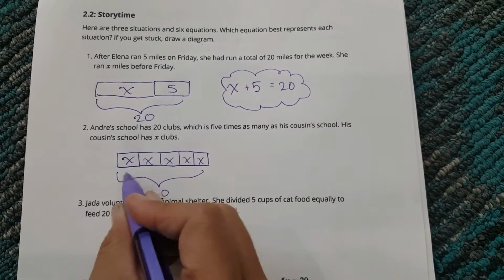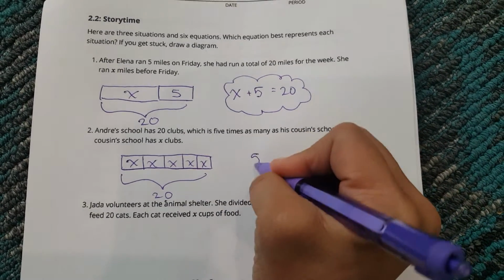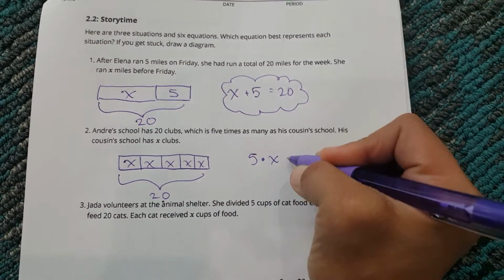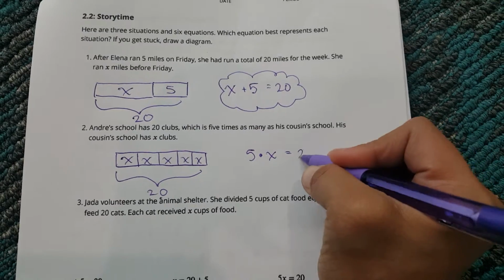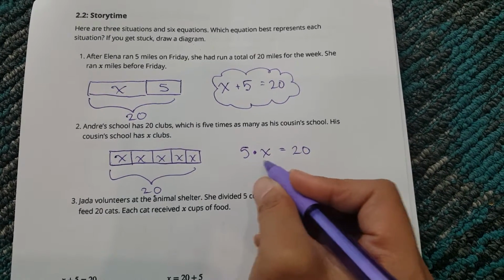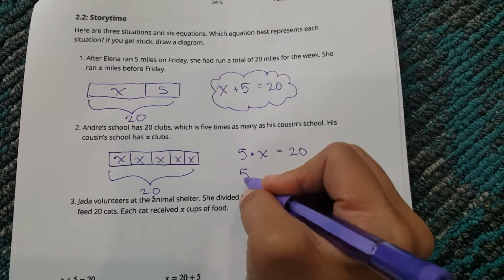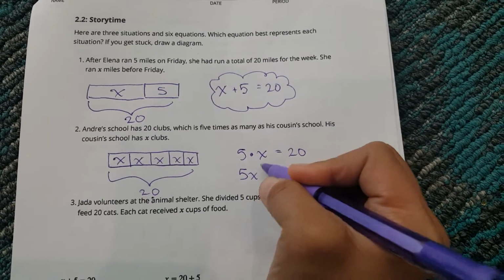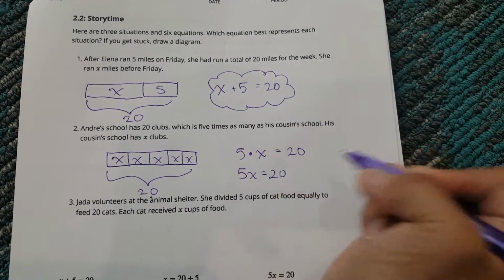So really we have X happening a total of 5 times, so we have 5 times X, giving us a total of 20. Do remember that another way we can write this is keeping the number and the variable right next to each other. And that works too.